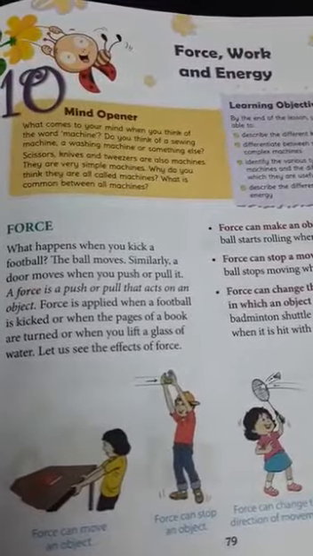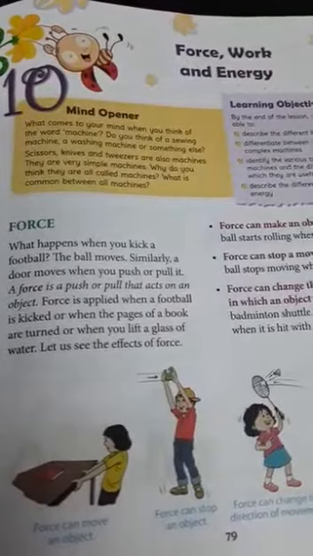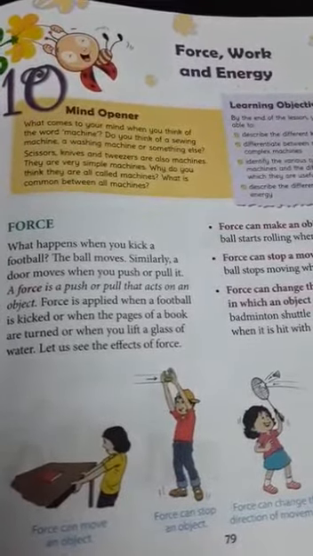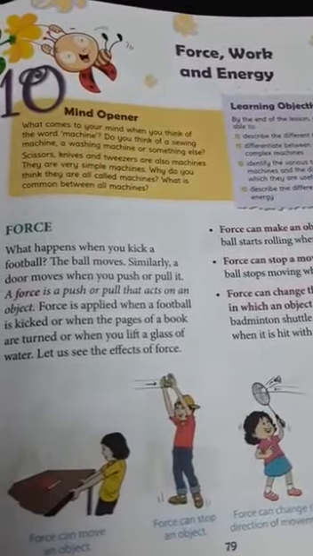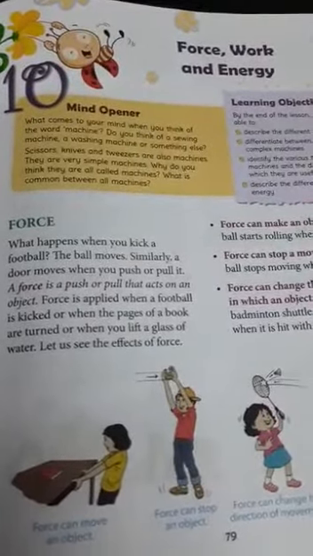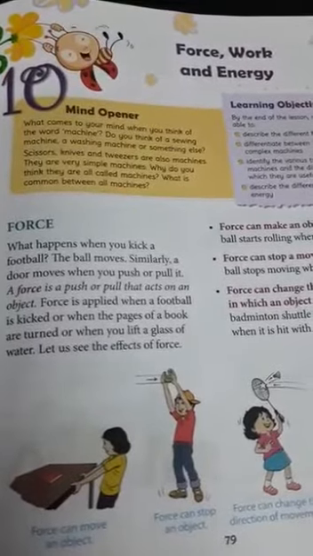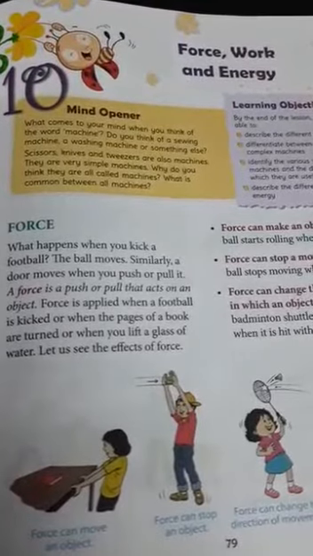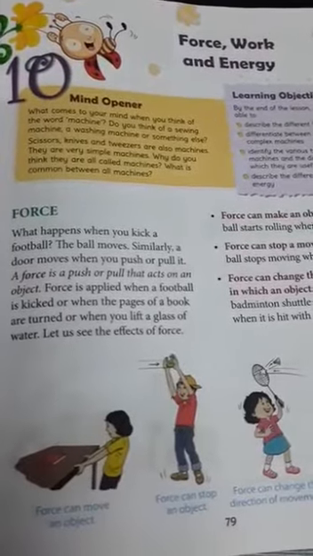Force is applied when a football is kicked, or when the pages of a book are turned, or when you lift a glass of water. So let us see the effects of force.